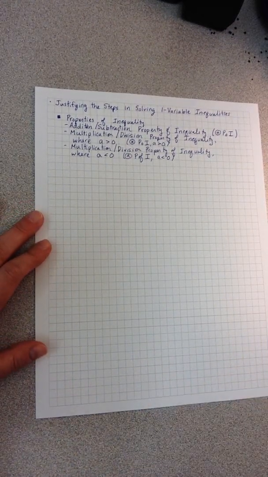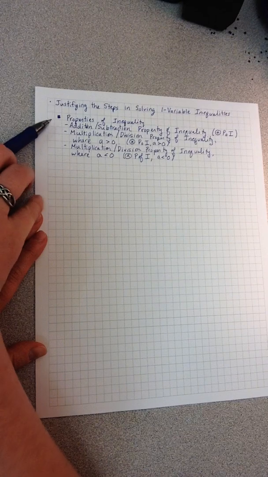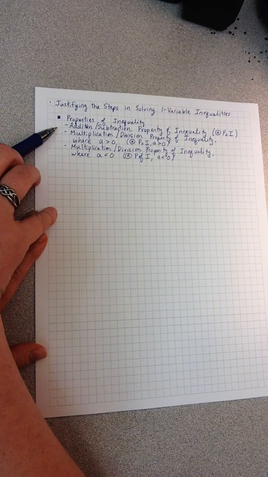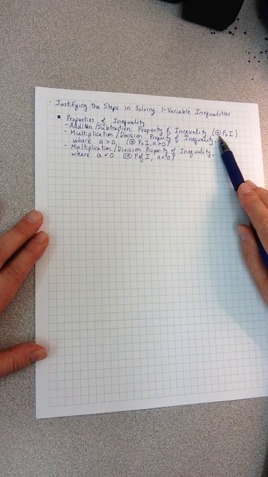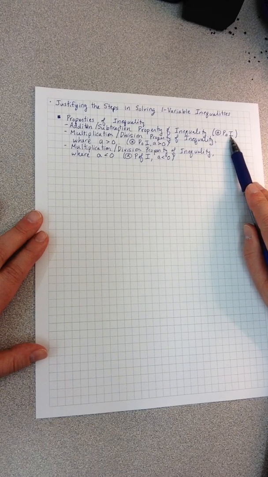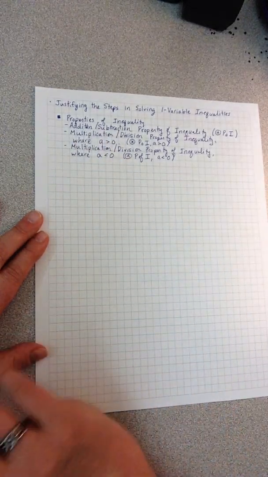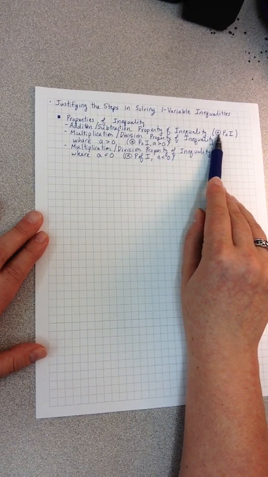So, justifying the steps in solving one variable inequalities. Just like in section 2.6, where we justified the steps in solving equations, we can justify the steps in solving inequalities. We need to specify what properties we're going to be allowed to use. We're using the addition-subtraction property of inequality, which I will abbreviate as a plus sign with a circle, property of inequality. Remember that subtraction is addition, but just with negative signs, so I'm just going to always write it as a plus, because I can add a negative or I can add a positive.